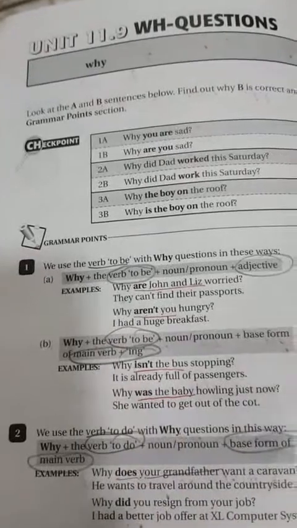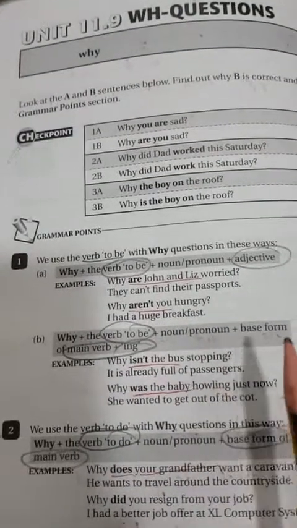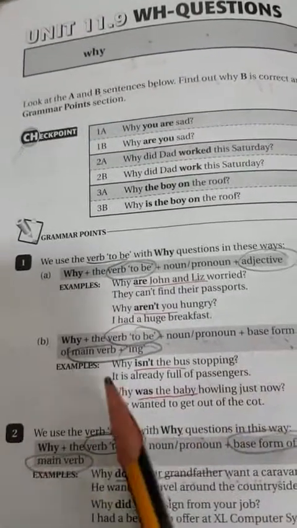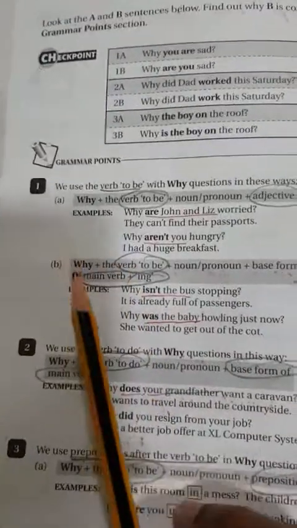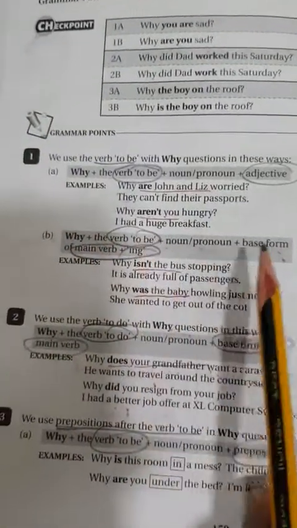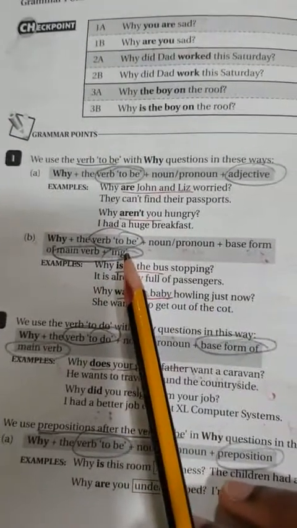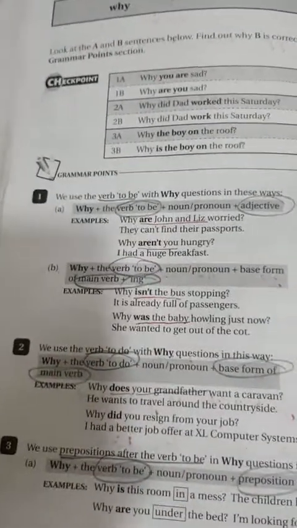Now 1b, the use of verb to be and present participle of the main verb. Present participle, I've been telling you this, is a main verb with ing. That's the present participle form. So instead of continually saying base form of main verb plus ing, I just put them together and say present participle form. All right. So here with 1b, the use of verb to be and present participle form of the main verb in a why question. This one we come across very regularly.